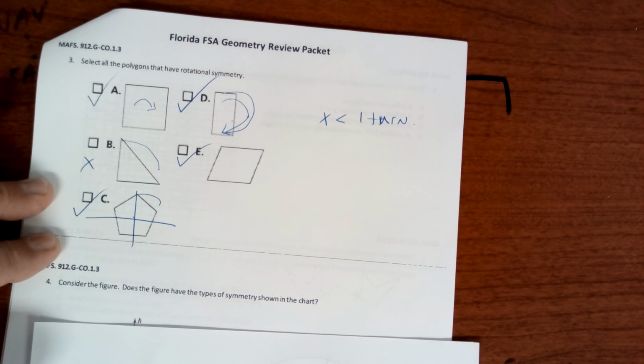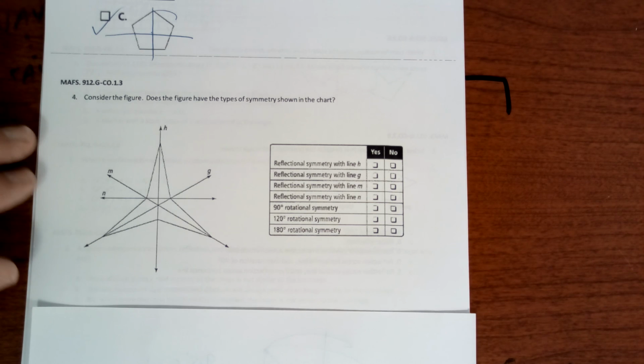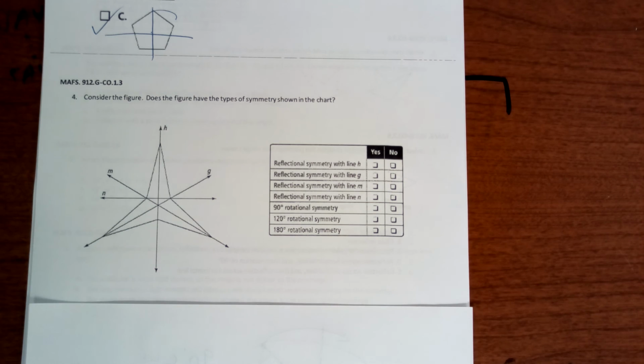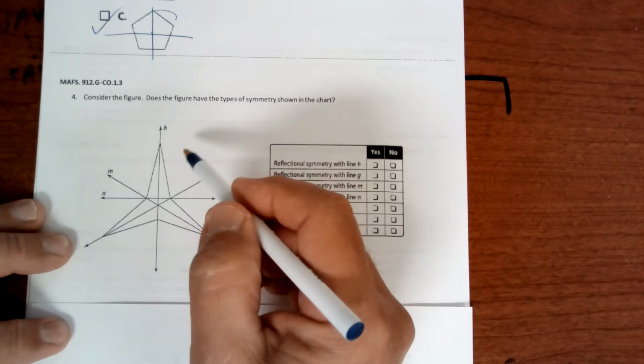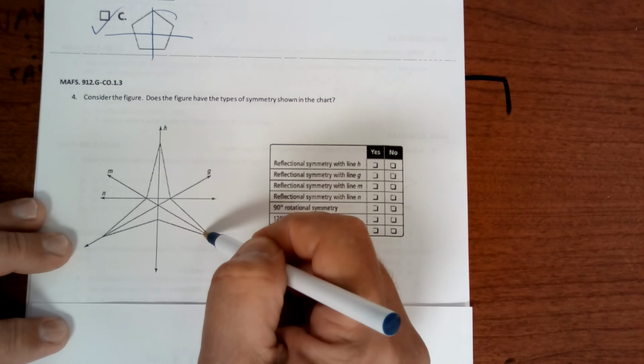So next, this one right here, does it have the types of symmetry shown in the chart? Okay, so let's take a look at this one right here. So the question is, does it have the types of symmetry shown in the chart? And so in this, we need to take a look. All right, so let's start with number one, rotational symmetry with line H. Yeah, if you go 90 degrees, or actually this right here is like 120 degrees here.